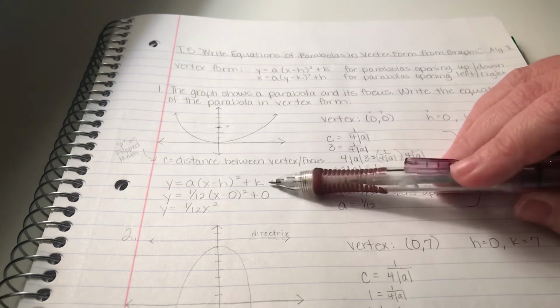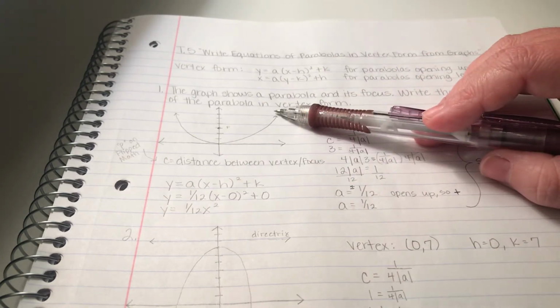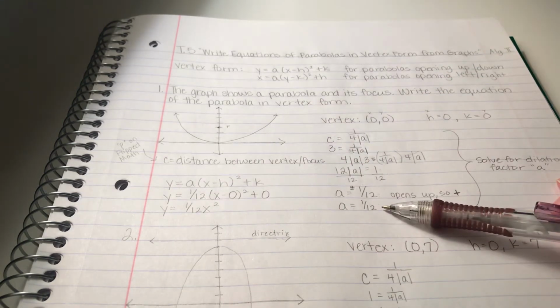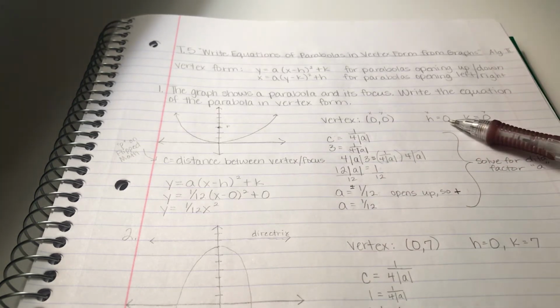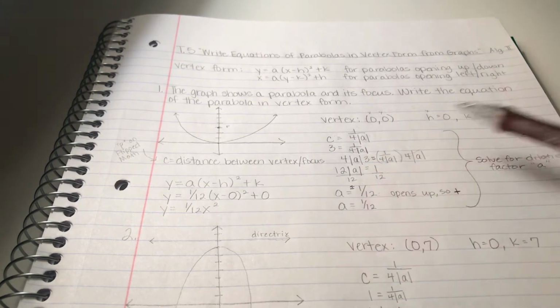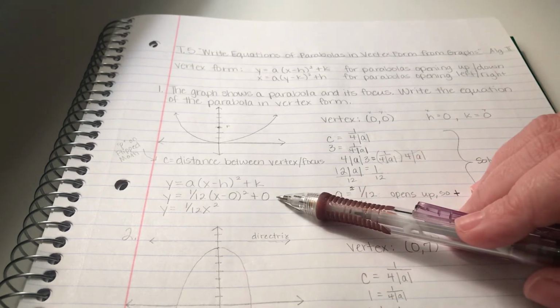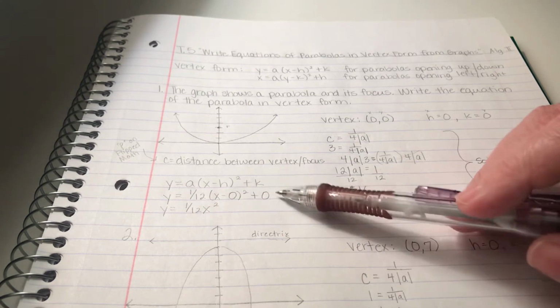So I rewrote my formula for the y equals because we have a parabola that's opening up, and then I just start plugging in my three values. So for a, I plug in 1/12. For h, I plug in 0. For k, I plug in 0. So now we already know that 0, we don't even have to write it, but I like this second step. So I plug everything in.